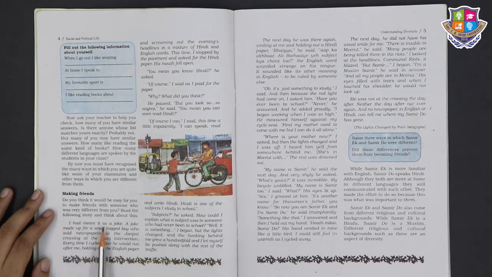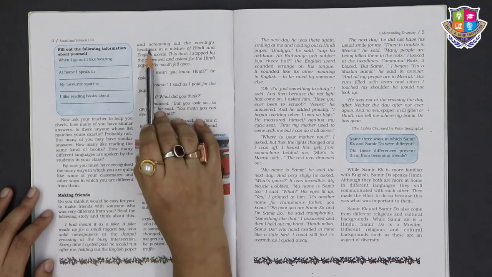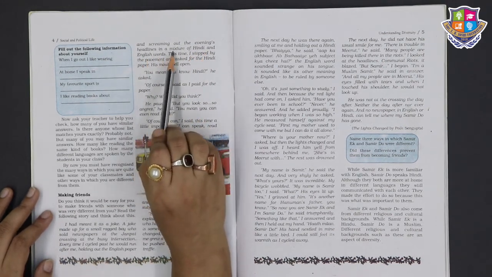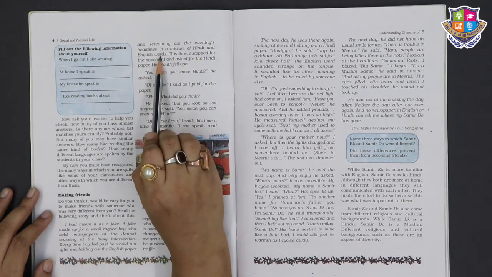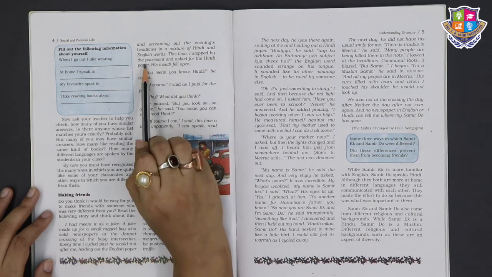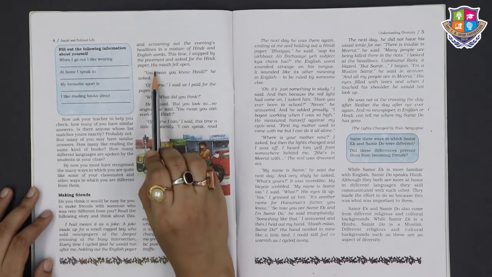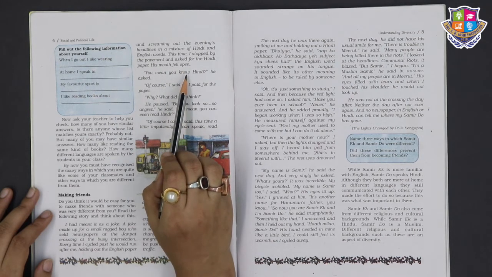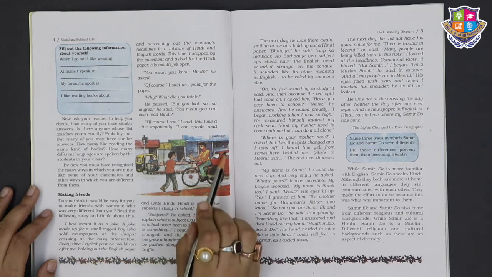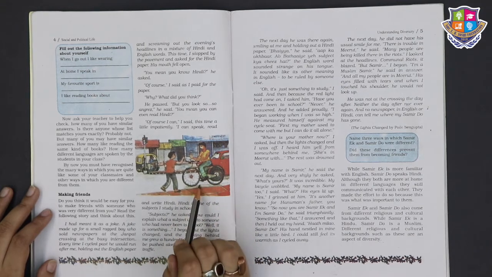I had meant it as a joke made up for a small ragged boy who sold newspapers at the Janpat crossing, at the busy intersection. Every time I cycled past, he would run after me, holding out the English paper and screaming out the evening's headlines in a mixture of Hindi and English words. This time I stopped by the pavement and asked for the Hindi paper. His mouth fell open.